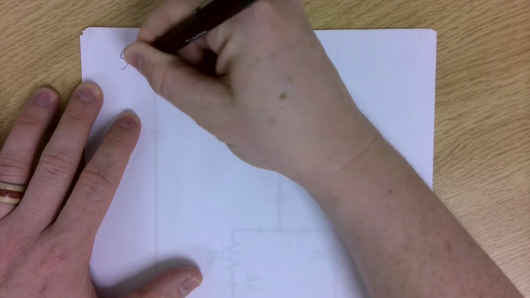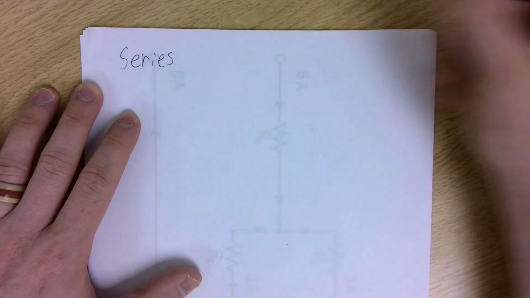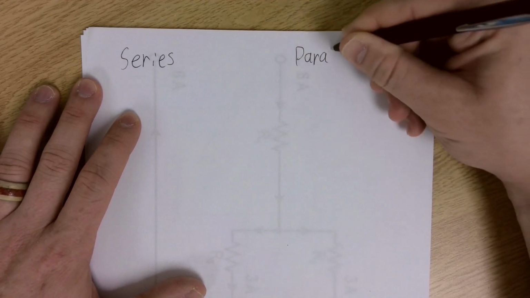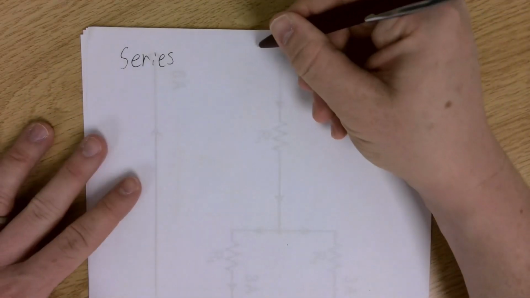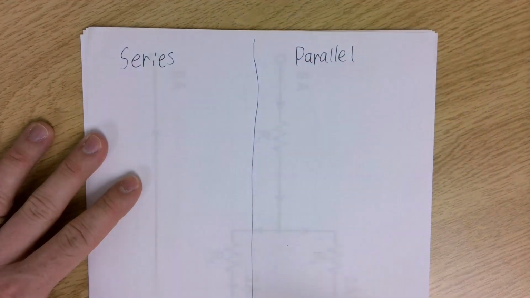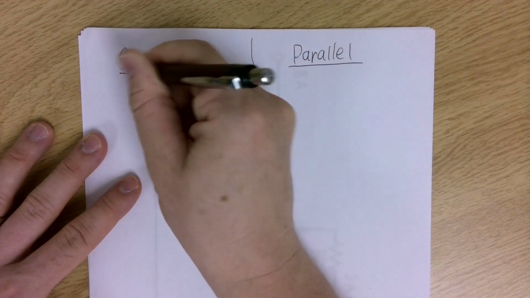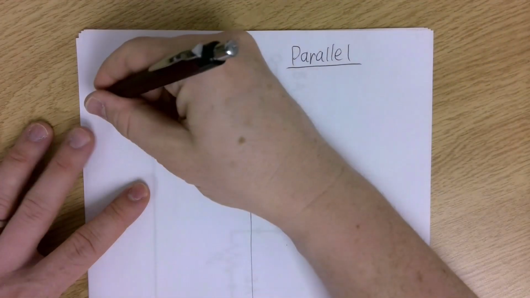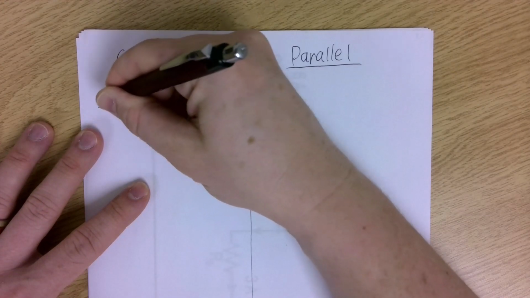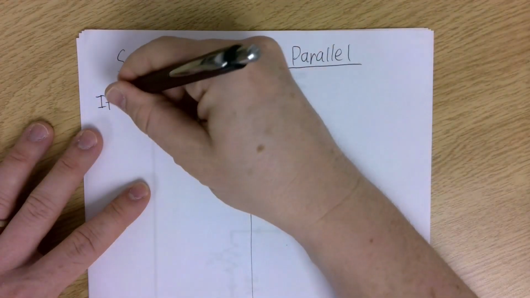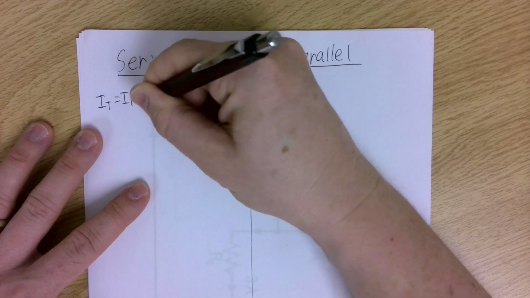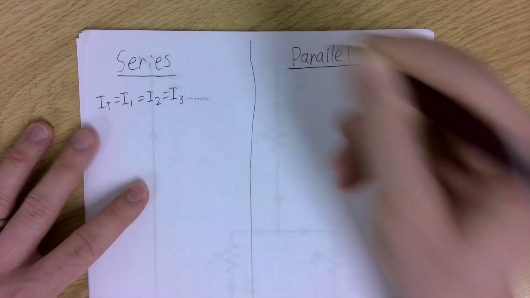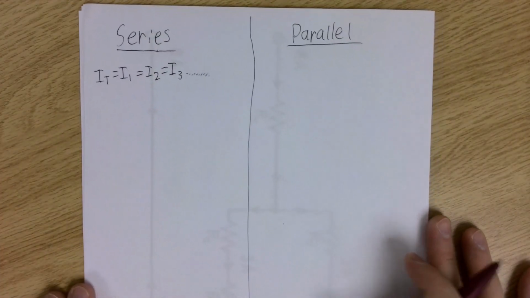the rules for a series circuit and the rules for parallel. And what these rules are and how they interact is obviously going to matter today. So let's remember, in a series circuit, I total is equal to I1, which is equal to I2, equal to I3, and so on and so forth. So current is the same throughout a series circuit.